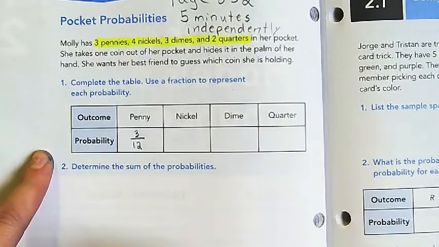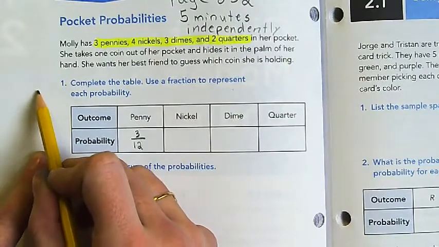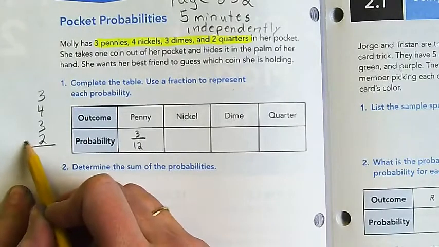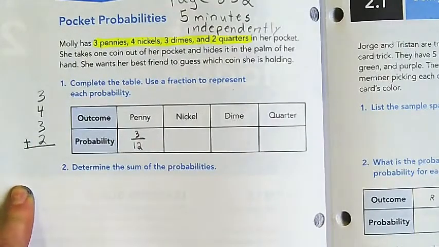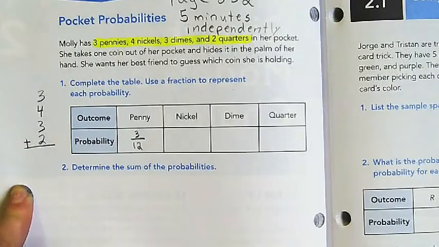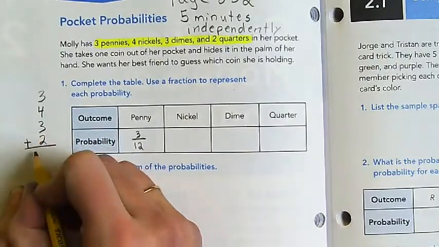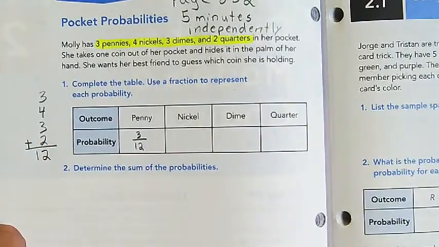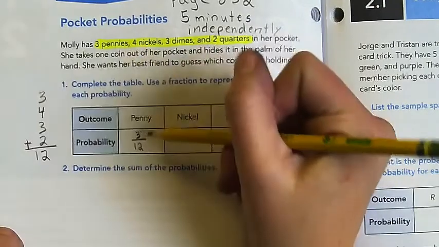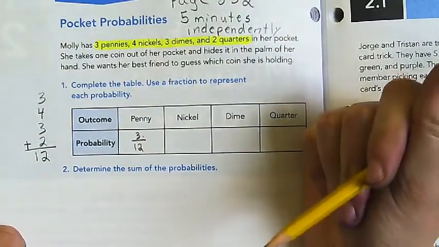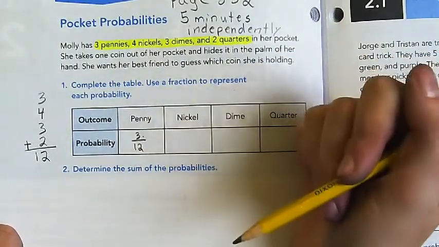Because I added all of them together. So you added all of the outcomes? The 3 pennies, the 4 nickels, the 3 dimes, and the 2 quarters? Yeah. Why did we add these? Because that would be part of our whole. To get the sum so that we know what our whole is so that we can find part of it. Great job and great use of vocabulary. So we know she has 12 coins in her pocket. 3 of those 12 are pennies. So the probability of getting a penny is 3/12.